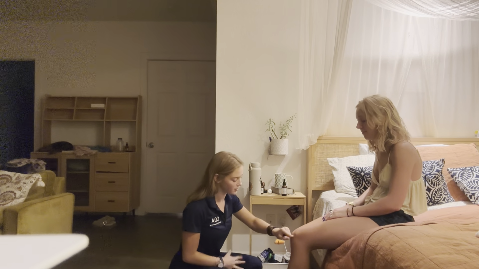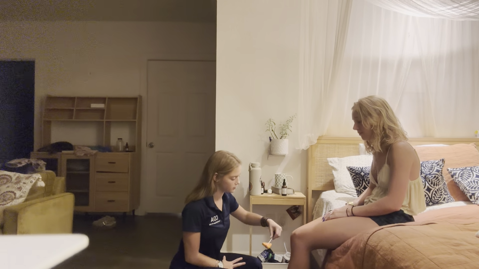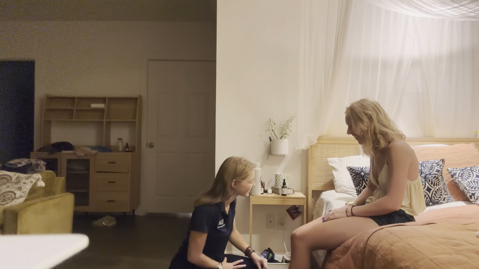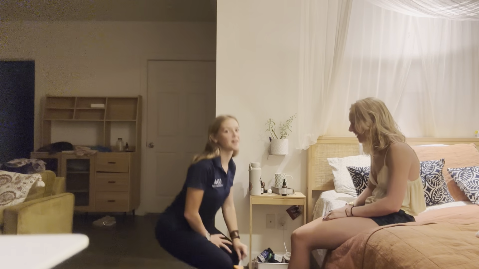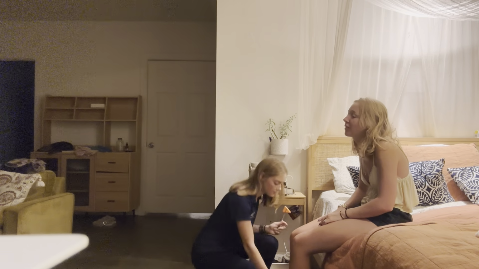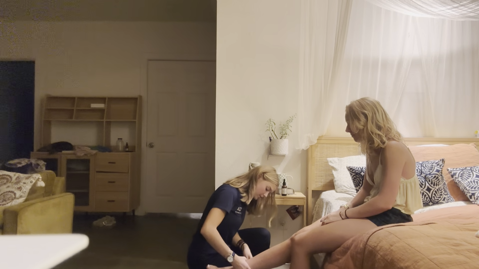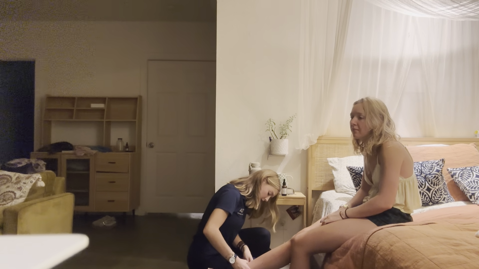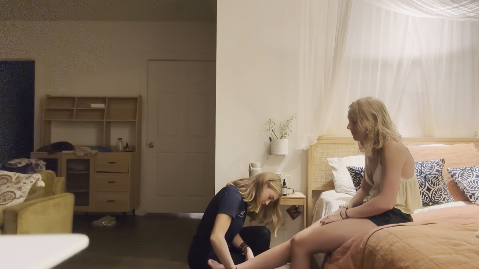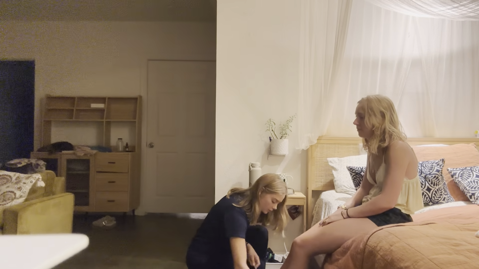So it's right underneath the knee. And then I'm going to be checking the Achilles tendon. So I will be using the pointed end for that, and it's right above the Achilles. And then the next foot.